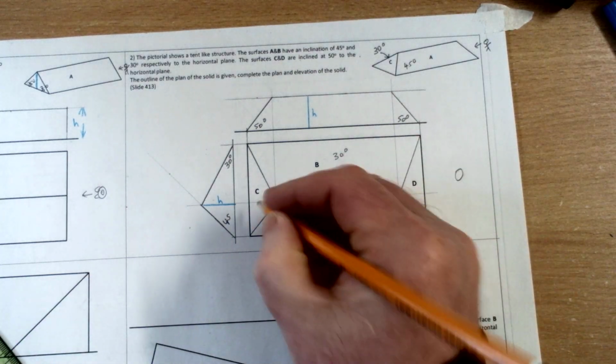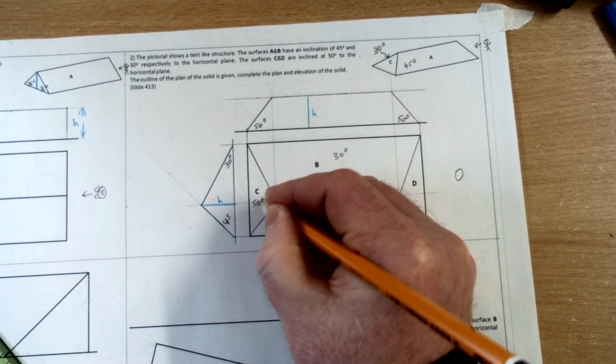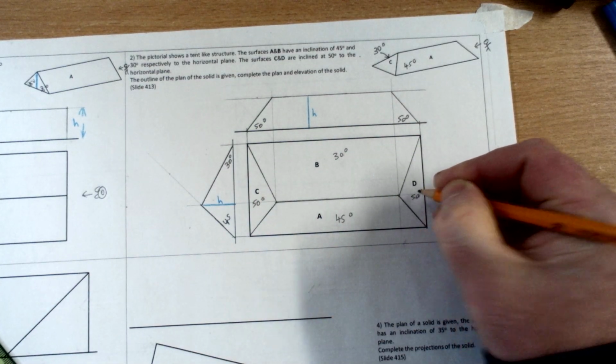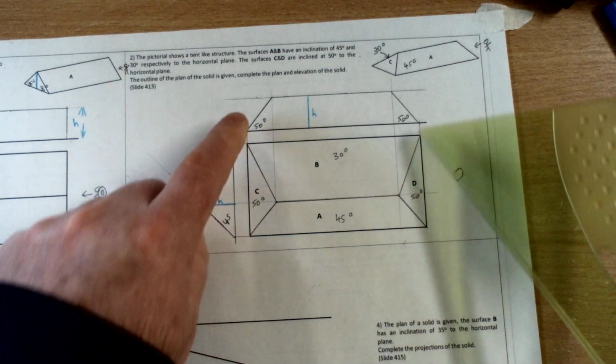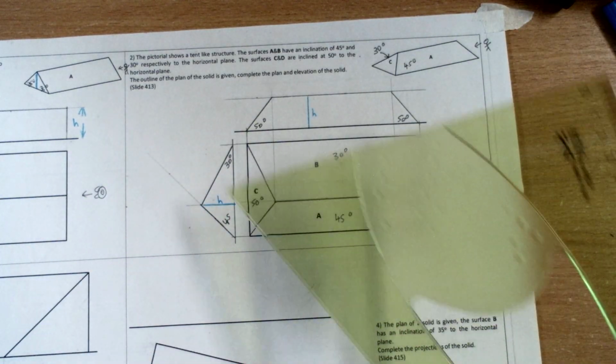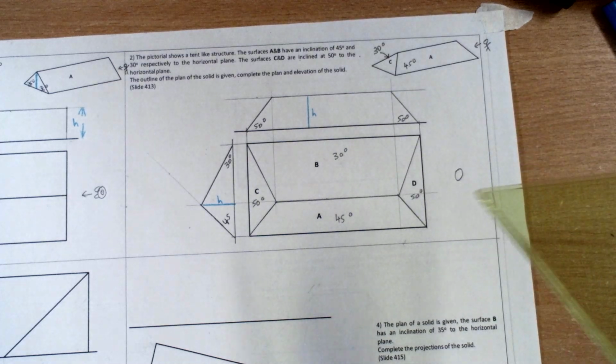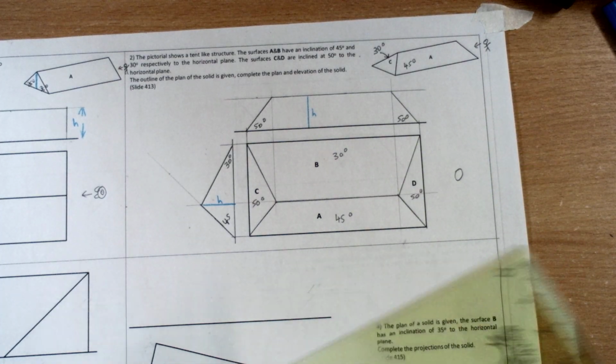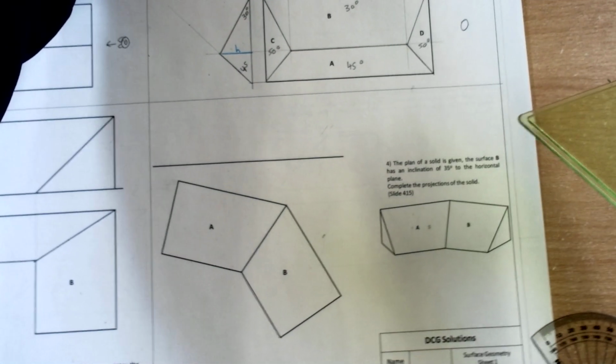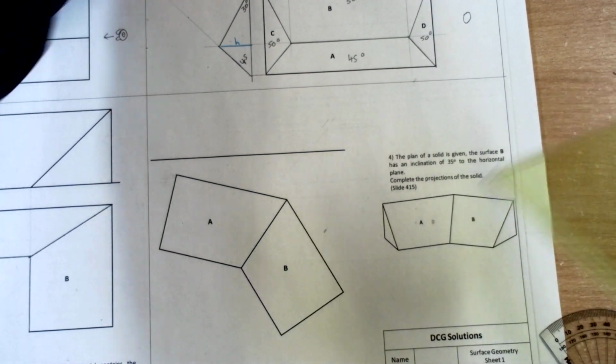Okay, so 30, 45 and 50 degrees to the ground. So those are the angles there for all of them. So yeah, that is question 2 done, and I had 3 done. So incredibly, that leaves question 4.